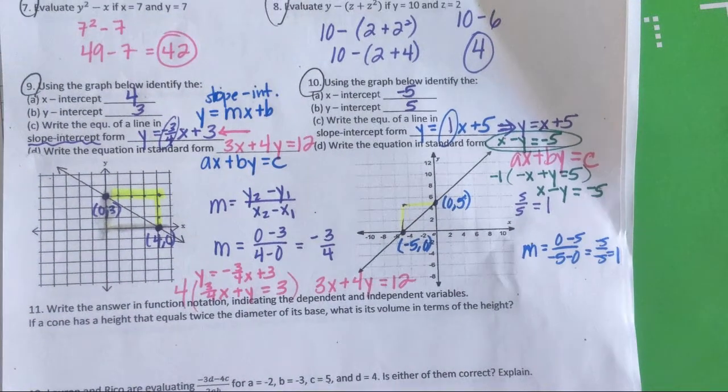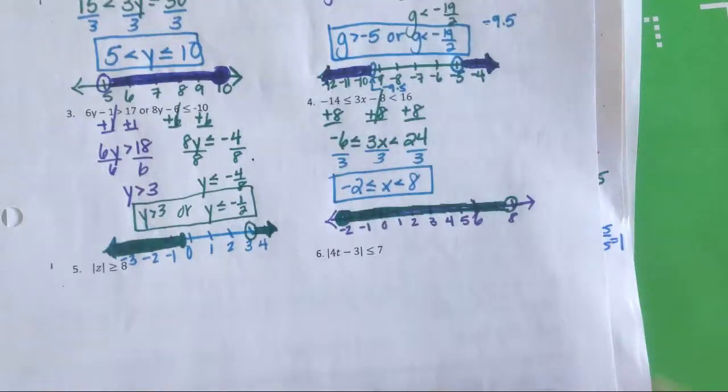Okay, is there anyone else still copying? No, I don't think so. Okay, let's go to these notes.